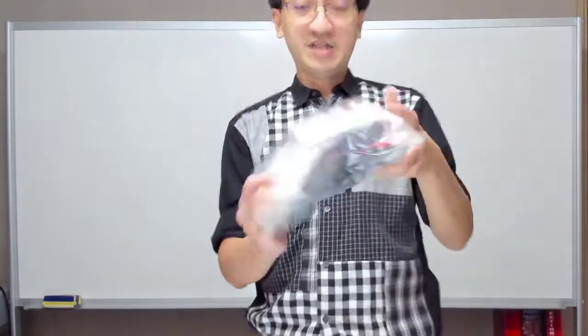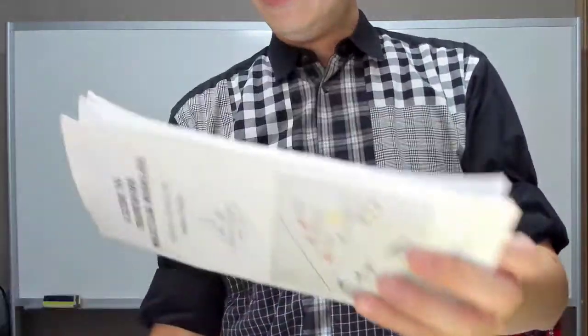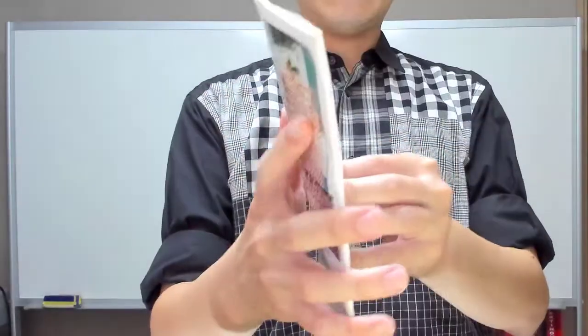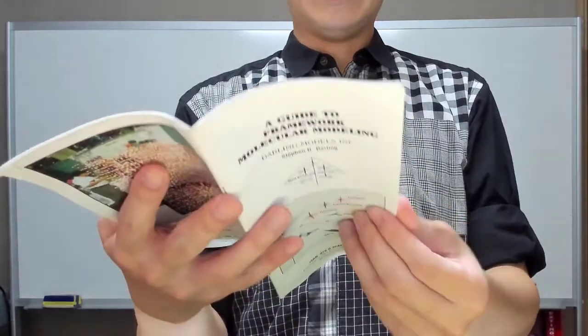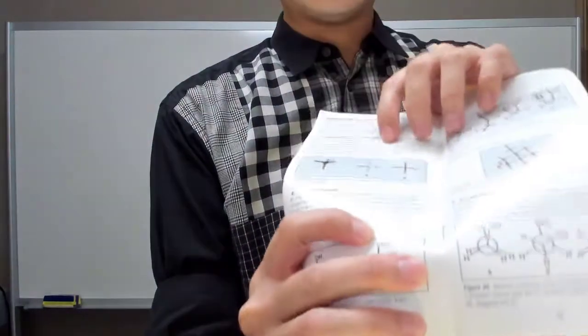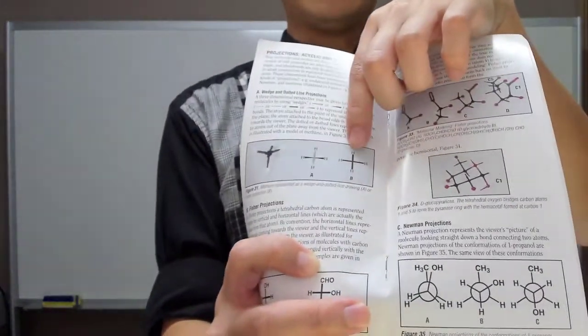So it comes in a set like this. It's written as Darling model, and inside the pack you have various instructions. You have this pack here that tells you how to assemble. Actually, they do teach how to assemble, and in fact, within the pack, you can treat some of these things like teaching resources as well. They will teach you how to assemble them and how to look at the necessary projections.